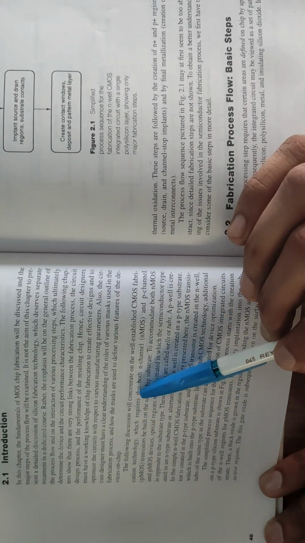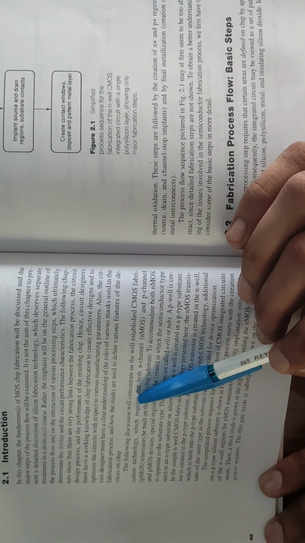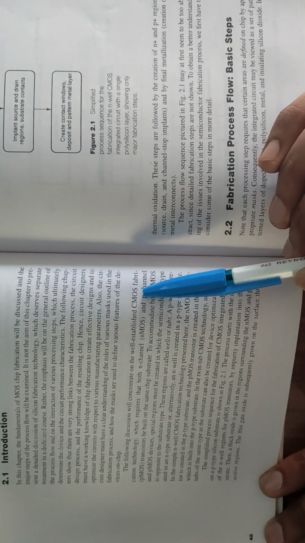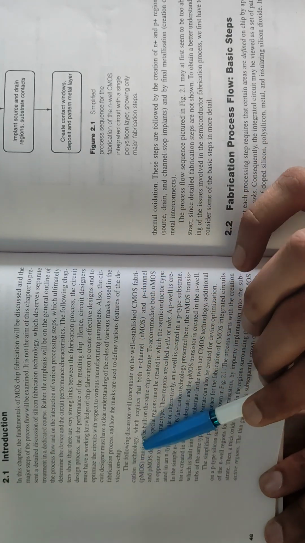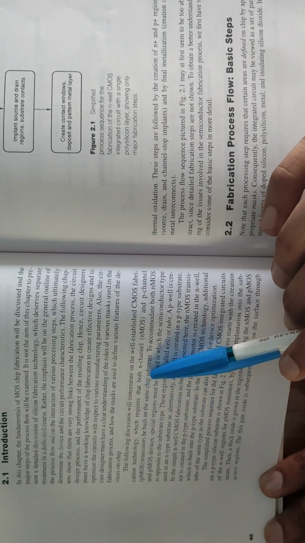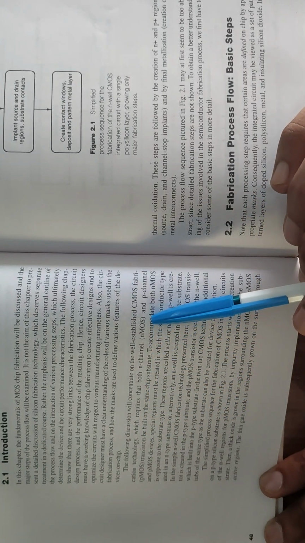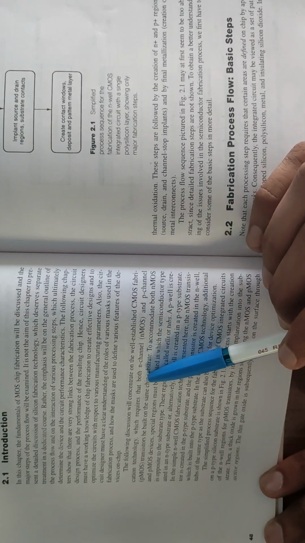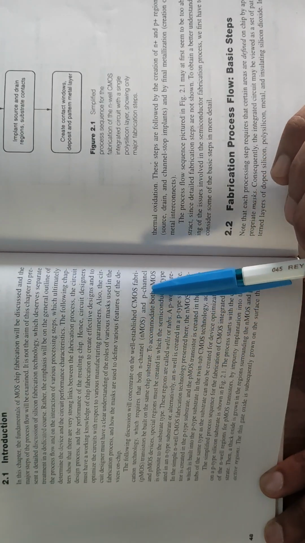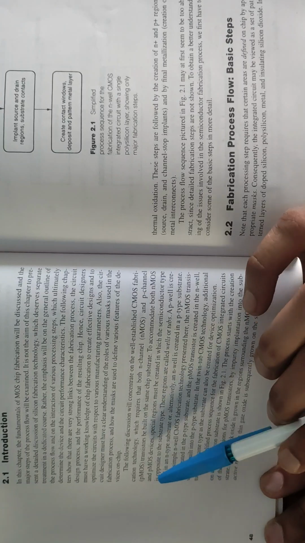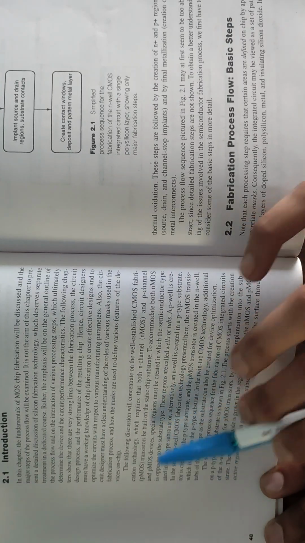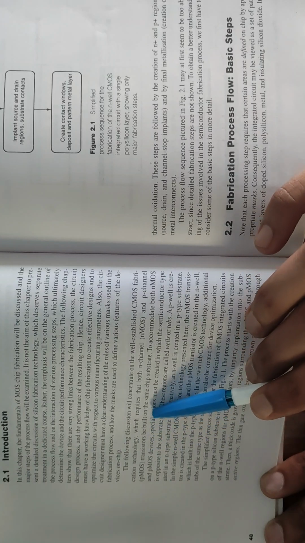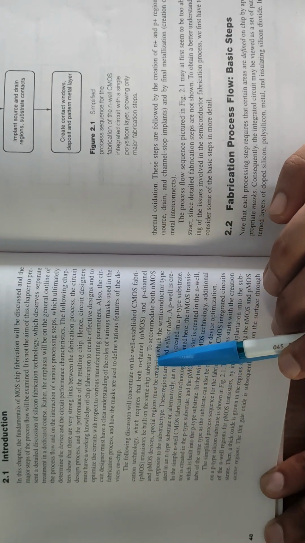The following discussion will concentrate on well-established MOS fabrication technology, which requires that both N-channel, NMOS, and P-channel, PMOS, transistors be built on the same chip substrate.